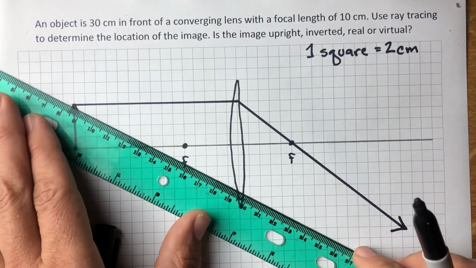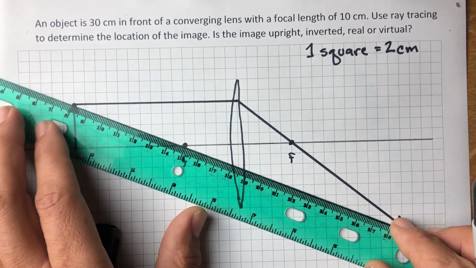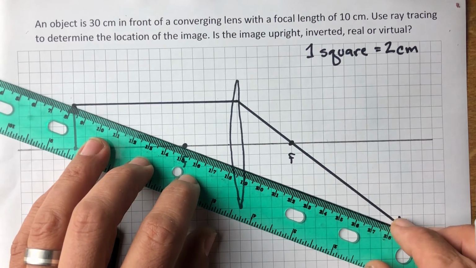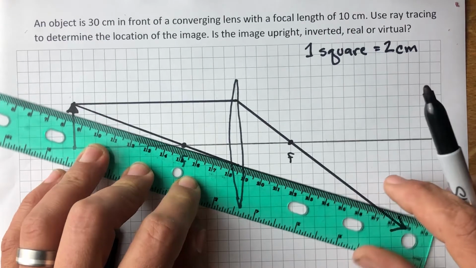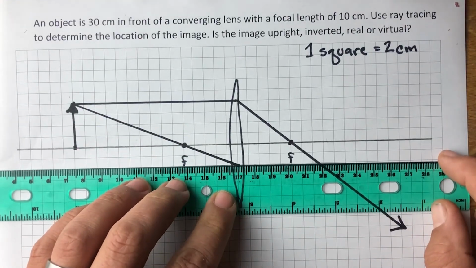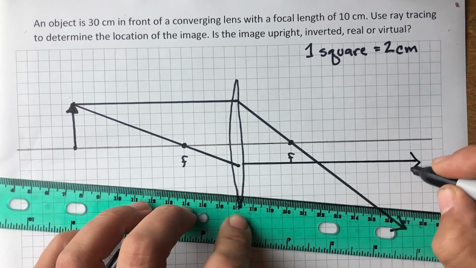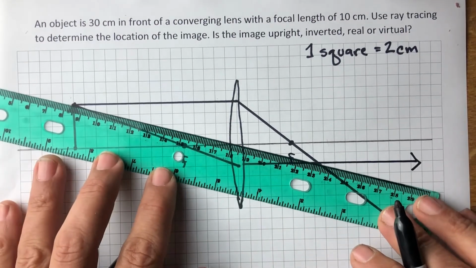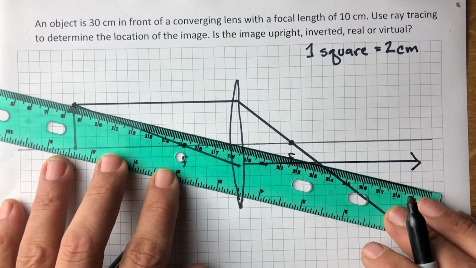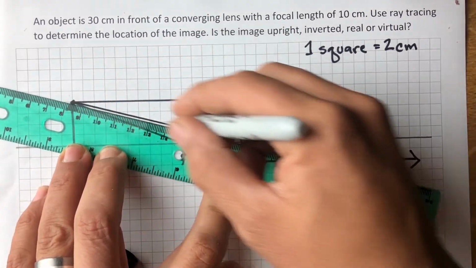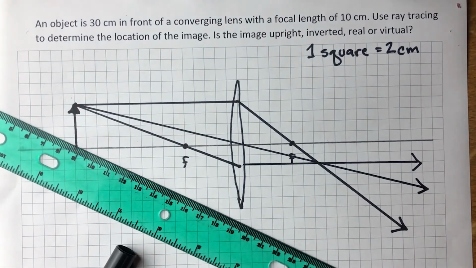So 1 ray went in parallel, 1 ray leaves parallel. If it's going to leave parallel, then it has to make it through this near side focal point, like this, and then emerges parallel to the optical axis. The third important ray passes through the center of the lens undeflected, like this. There we go. That's our ray tracing.